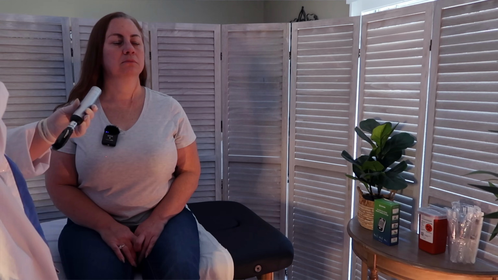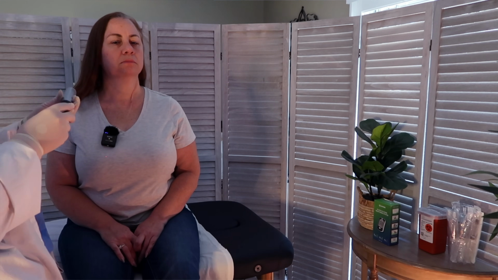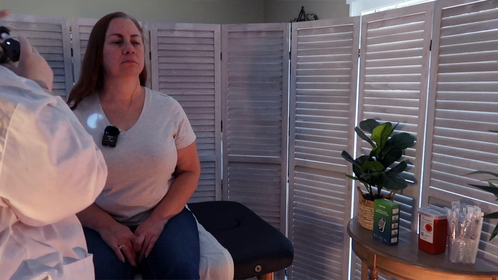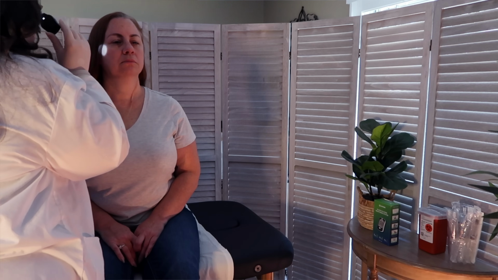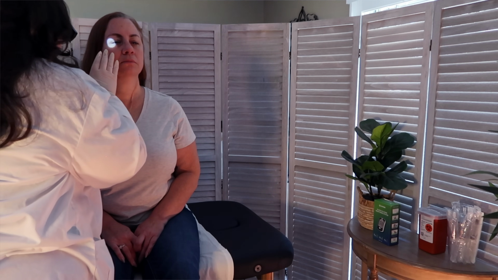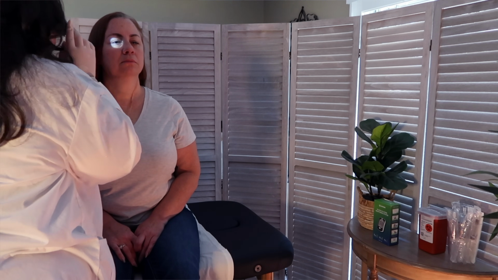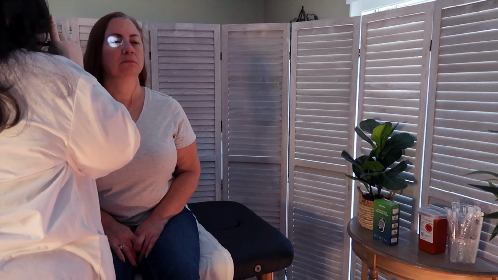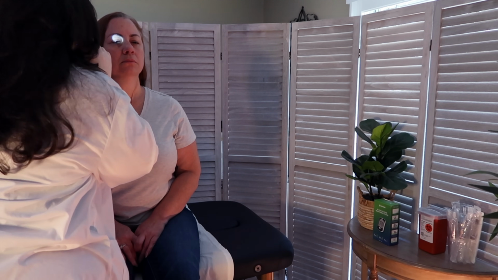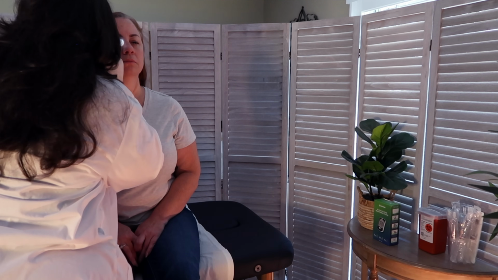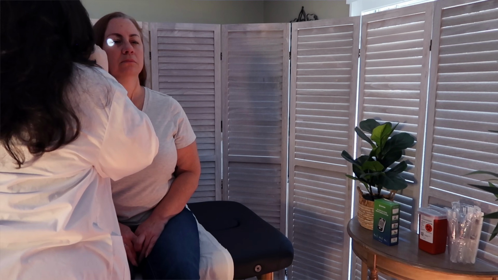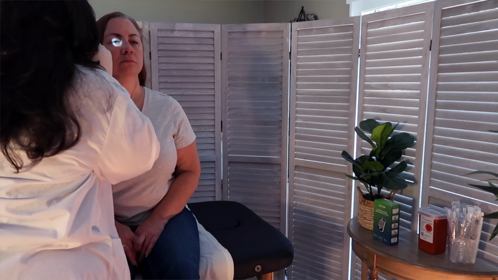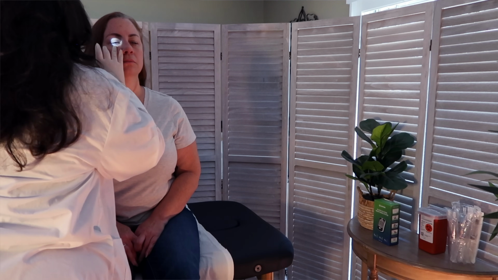You do need to be standing on the side that you are testing at the time. So, same thing here, Sandra, coming closer to your face and visualizing the optic nerve. Optic disc is clear and normal in color. No signs of occlusion. No distension or bulging of the eye.